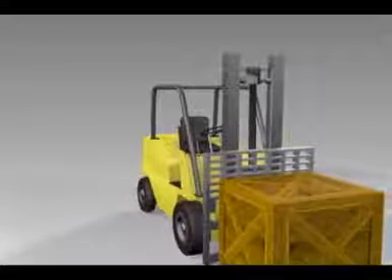Run the forks all the way into the pallet and tilt the mast back to stabilize the load before moving. Back out and stop completely before lowering the load.